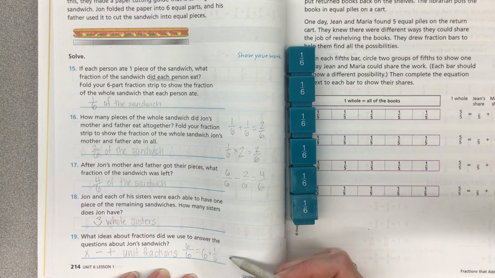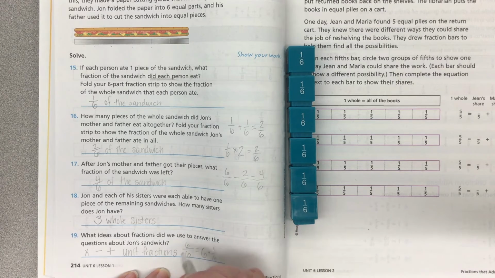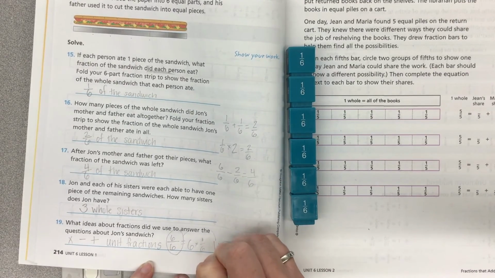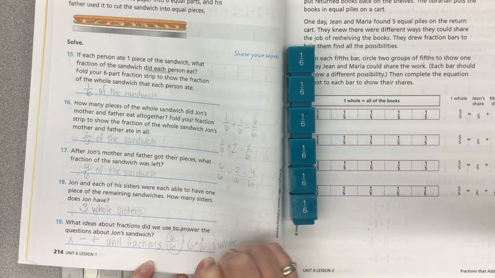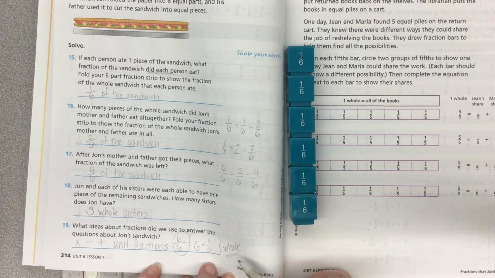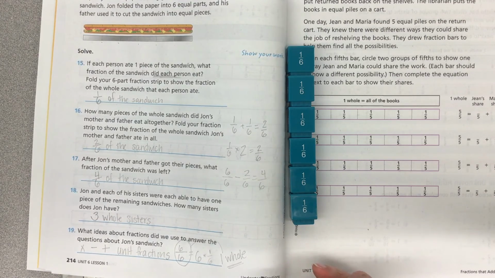And then we also had to know how many 6ths make the whole sandwich. So we needed to know that 6/6 is equal to 1 whole. That's how we knew that once we cut the sandwich into 6, we were dealing with 6 of them, not 7 or 8. One sandwich only, not 18. Exactly. All right, any questions about fractions?